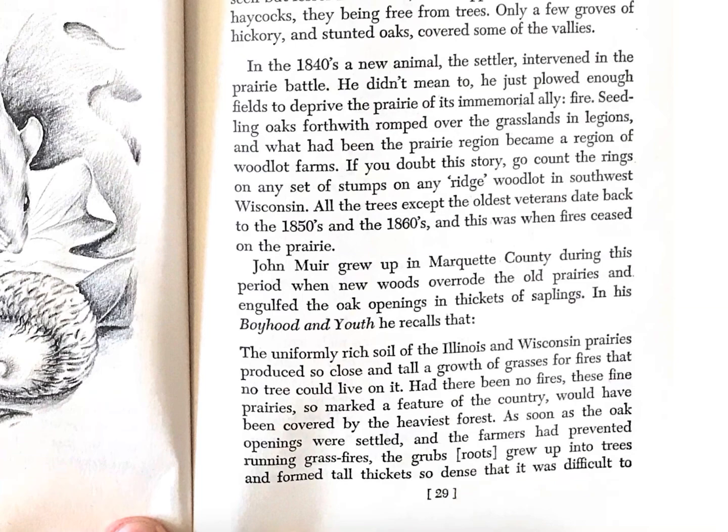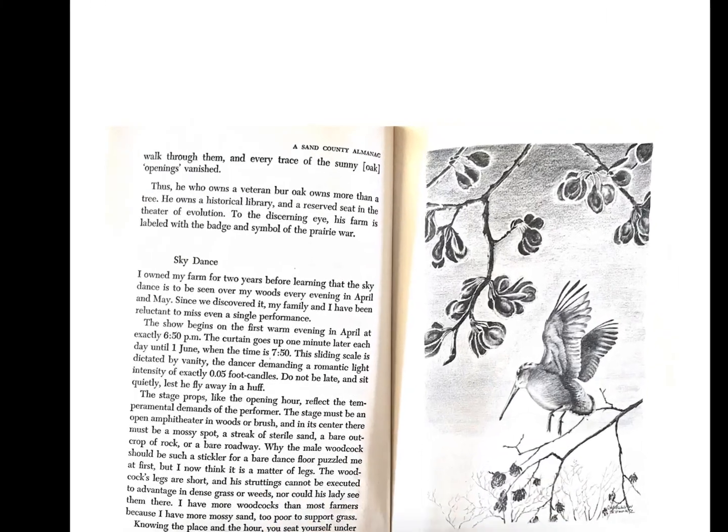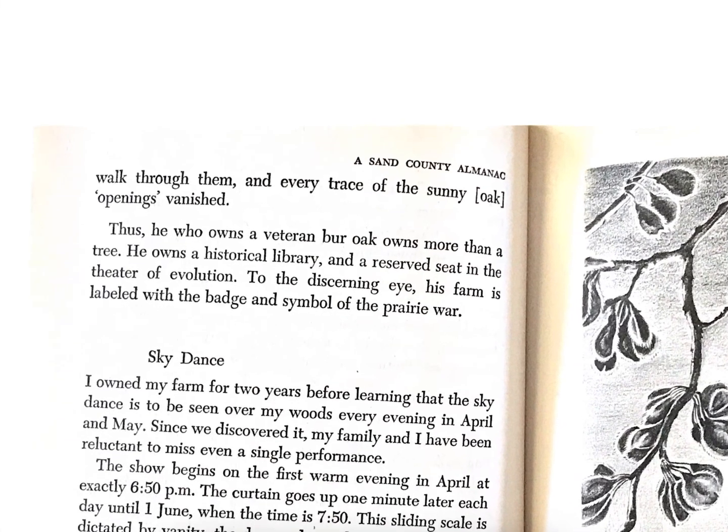As soon as the oak openings were settled, the farmers had prevented running grass fires. The grubs, or roots, grew up into trees and formed tall thickets so dense that it was difficult to walk through them, and every trace of sunny oak openings vanished.